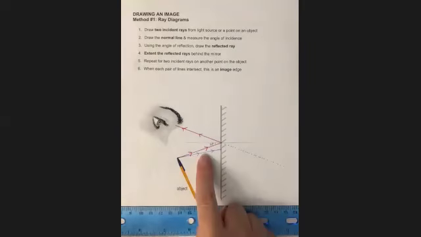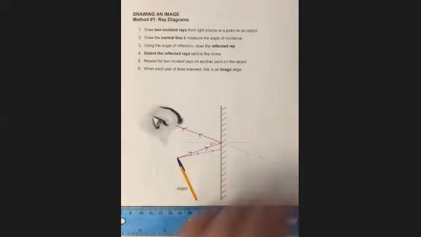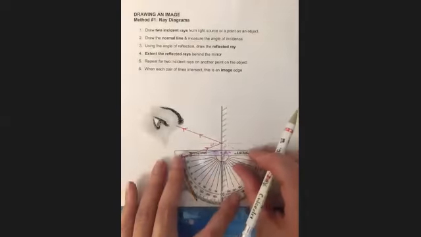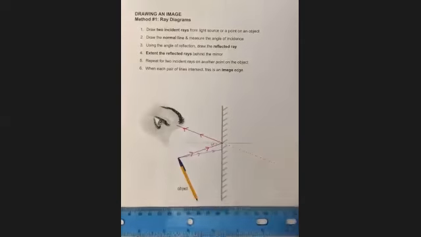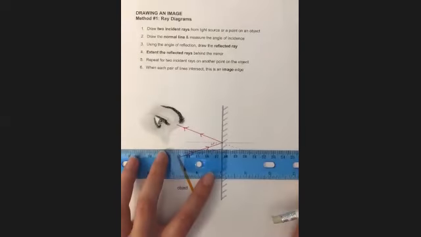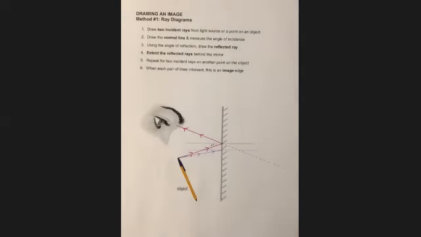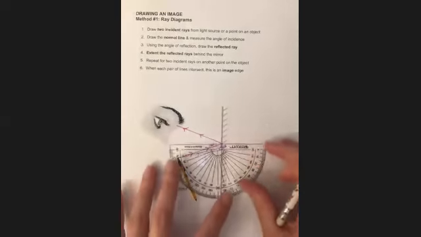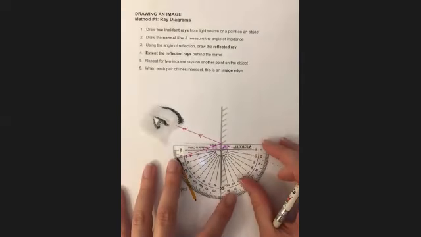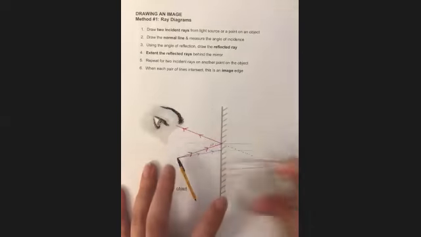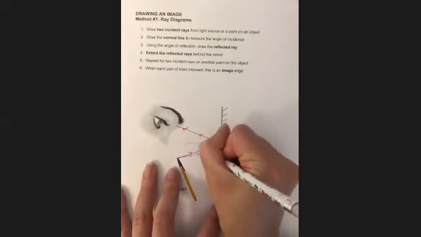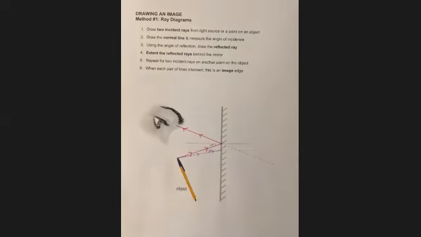I do my incident light ray. I'm going to draw my normal line. Measure my angle, my incident angle, that is exactly 10 degrees. Wow, I got exactly 20 degrees first and then exactly 10 degrees.